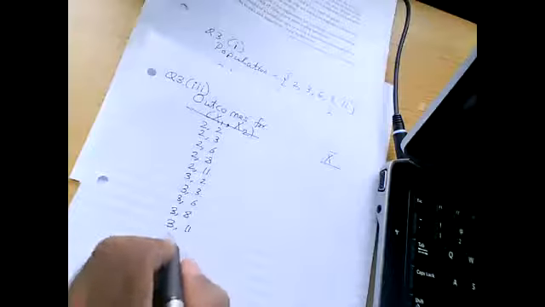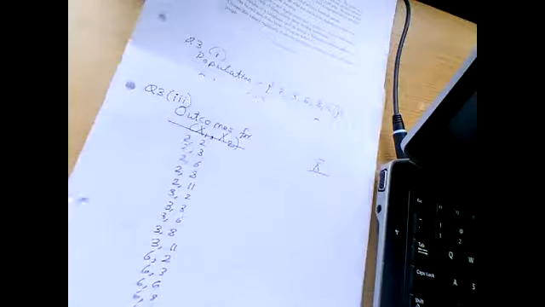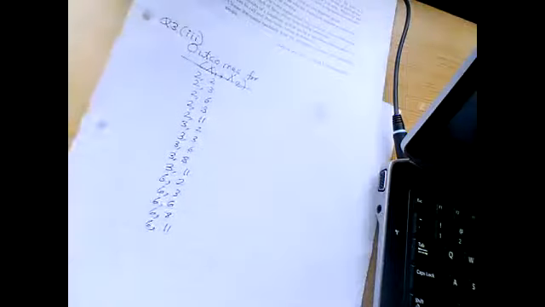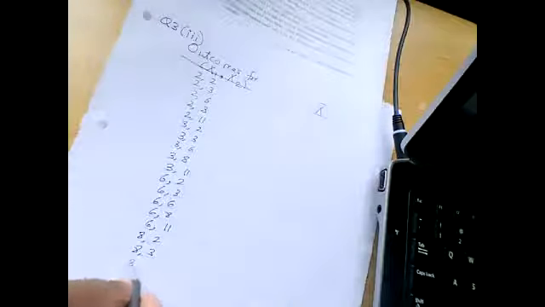Then you can have 6, 2, 6, 3, 6, 6, 6, 8, 6, 11, right? And then you can have 8, 2, 8, 3, 8, 6, 8, 8, 8, 11. And finally, you can have 11, 2, 11, 3, 11, 6, 11, 8, and 11, 11. All right, so these are the 25 possible outcomes that you can have.